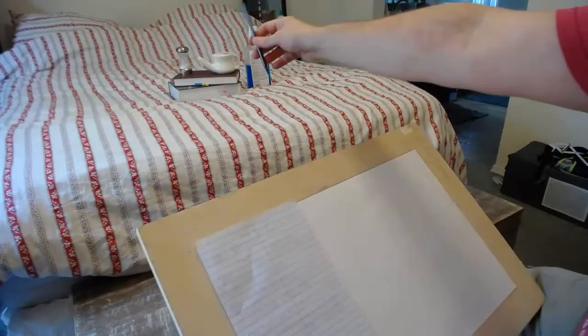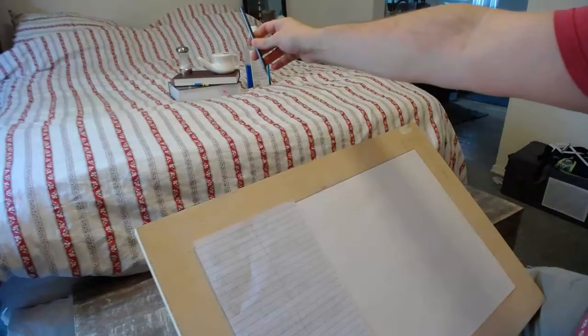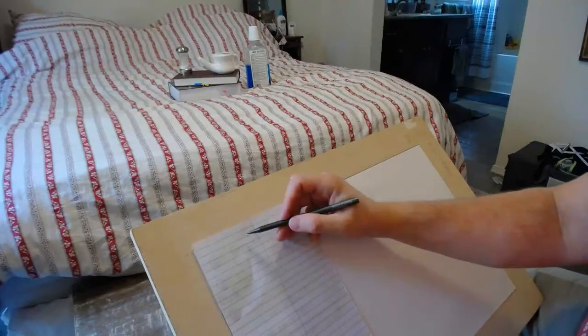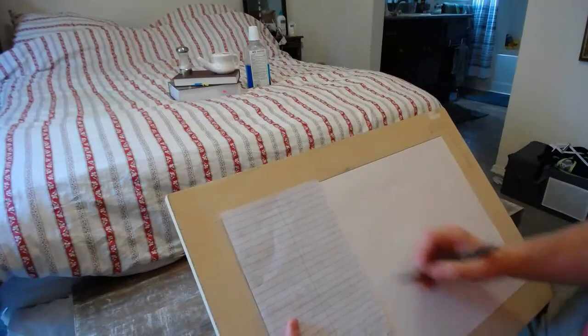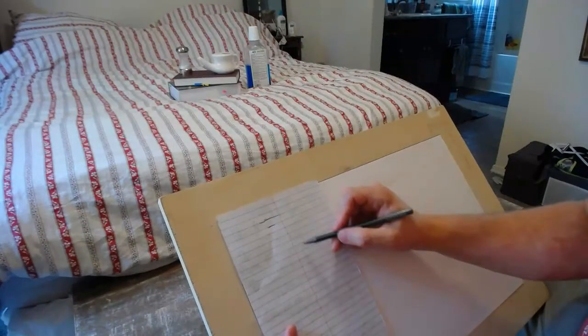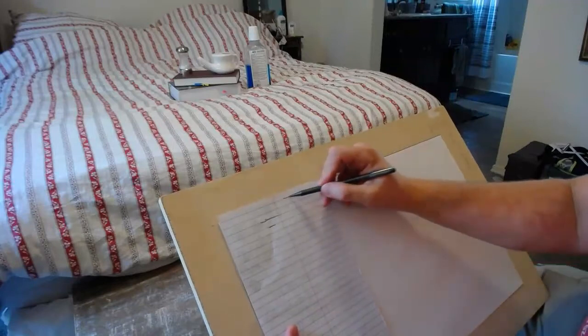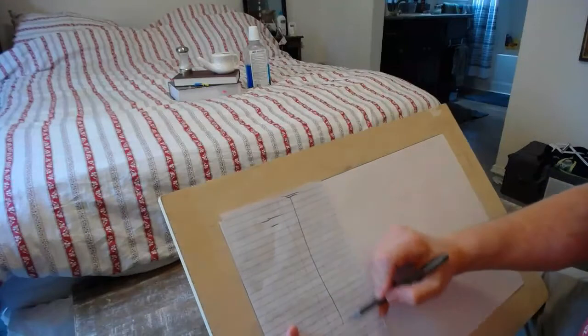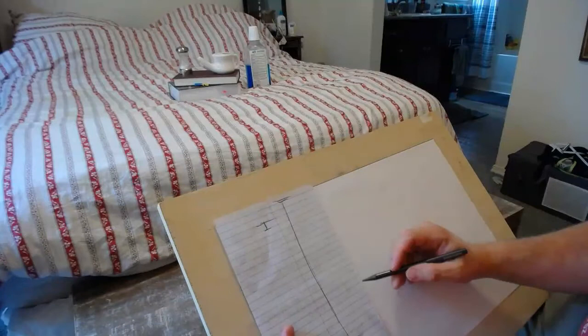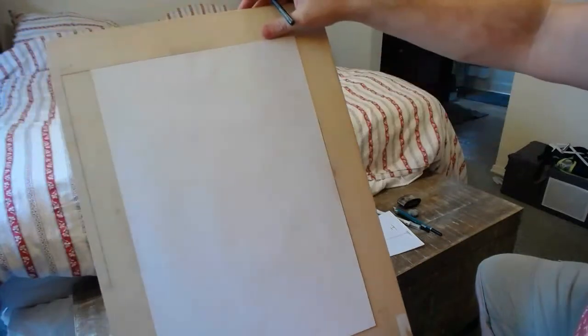Now, if that's my basic unit of measurement, the salt shaker, 1 to 1, then I get to pick how big that one is on the paper. Video's lagging a little bit. Okay. I could make it this big, and it would be a tiny little drawing, right? I could make it this big, and I could make it that big, and the drawing would be pretty large. I could make it this big, and the drawing would be very large.